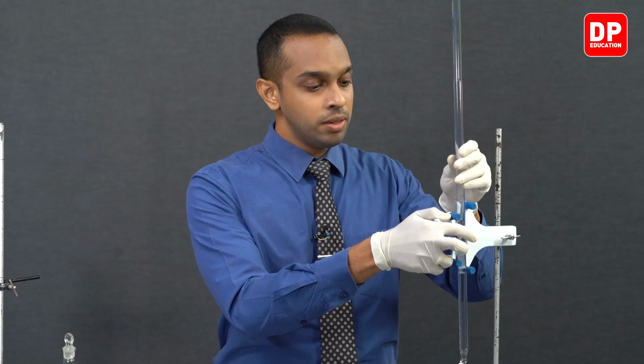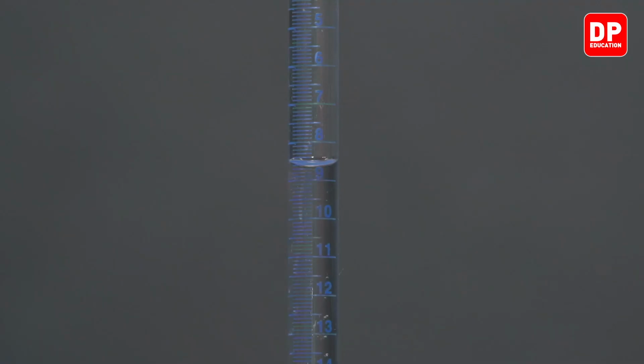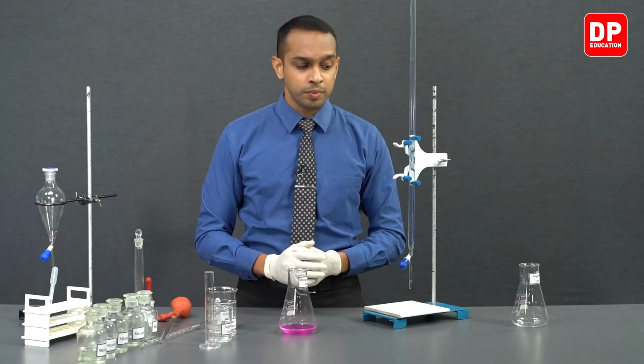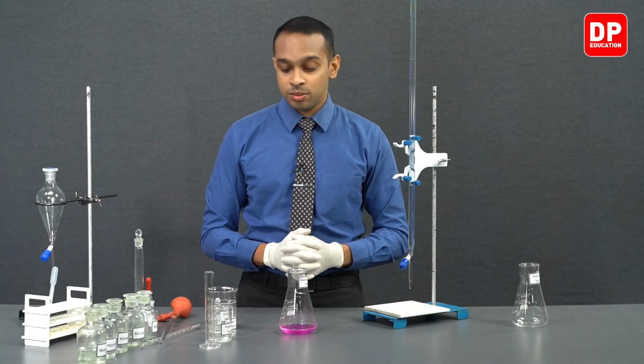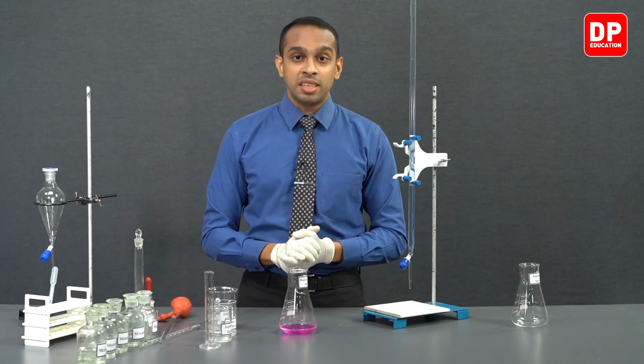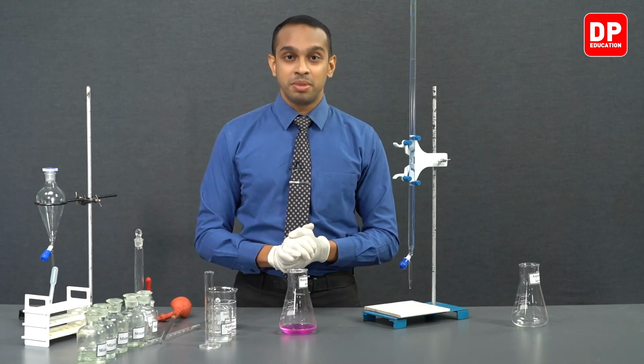So the burette reading at this point, we can read the burette reading by bringing this down to eye level. So the burette reading at this point is 8.7. We have to note down the burette reading, and then we can move on to titrating the aqueous medium.